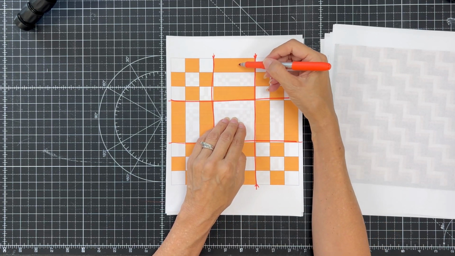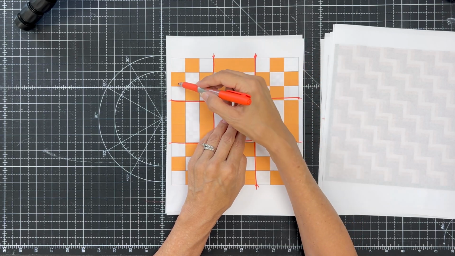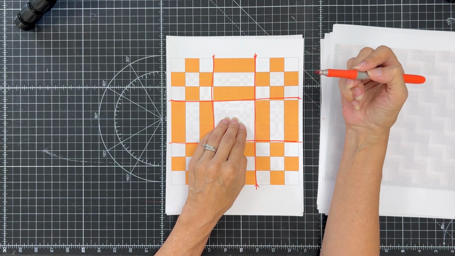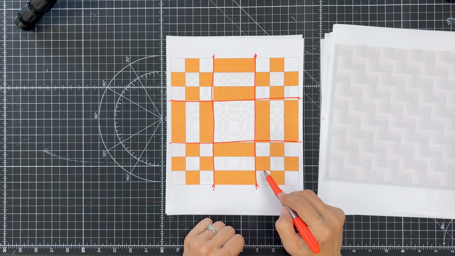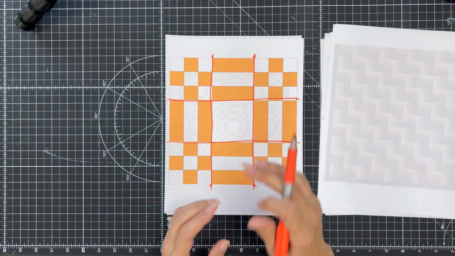This is kind of like a rail fence. It's got 3 rectangles that are the same size. Another 9-patch, exactly like that one. And then all of your blocks are similar, they're the same. And then you have this one square in the middle that's a solid color.